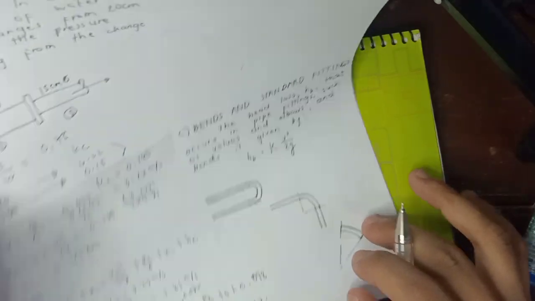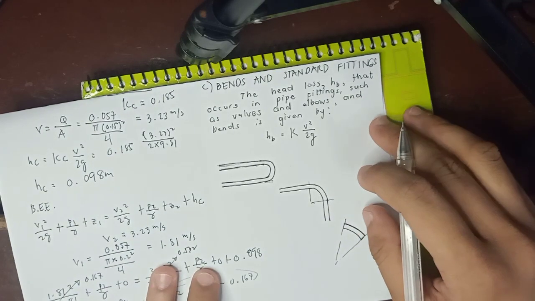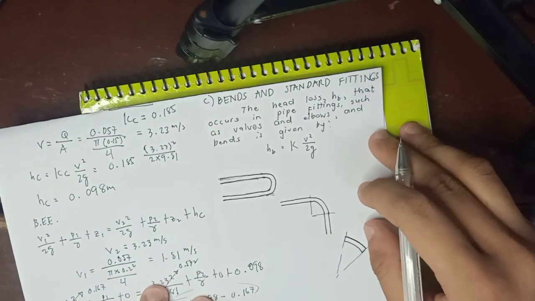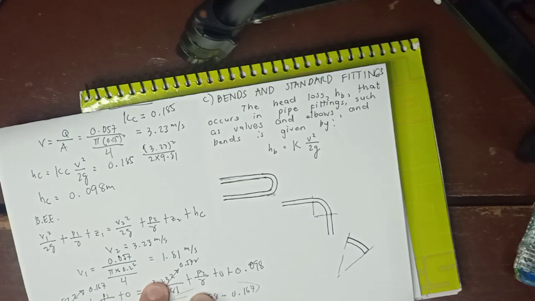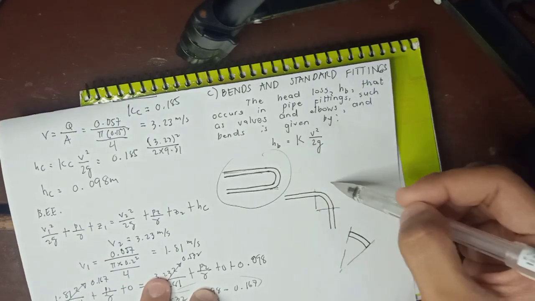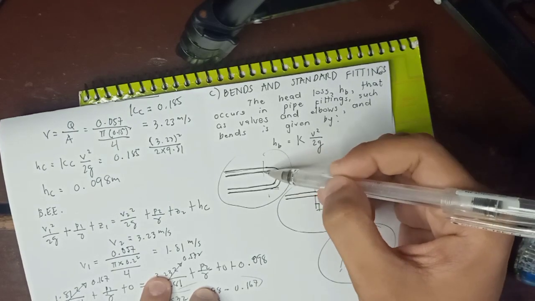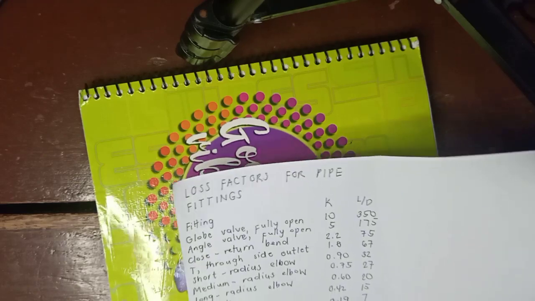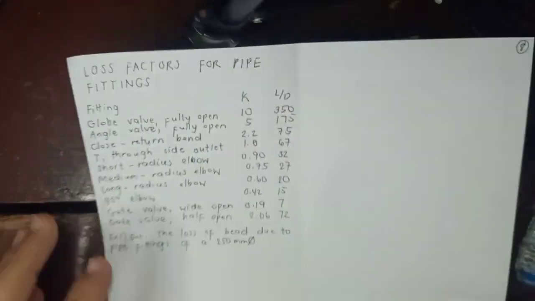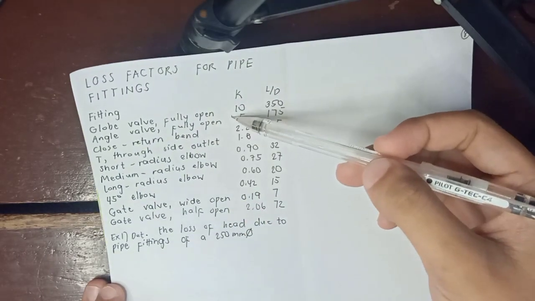So let's proceed to the third one, minor head loss, bends and standard fittings. The head loss Hb that occurs in pipe fittings such as valves, elbows and bends is given by Hb equals K V squared over 2g. So these are the examples. It's either 90 or 45 or 180 bend. More for that, these are the factors of pipe fittings. For a globe valve fully open, the K is 10, L over D is 350, and just read it in our book.